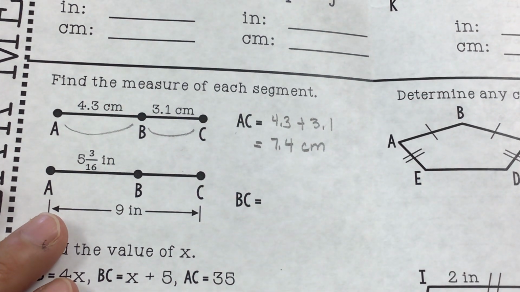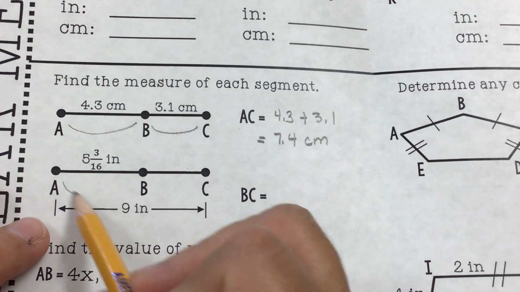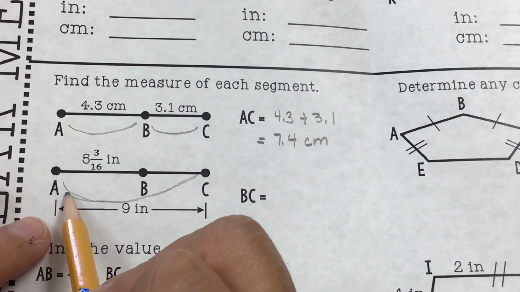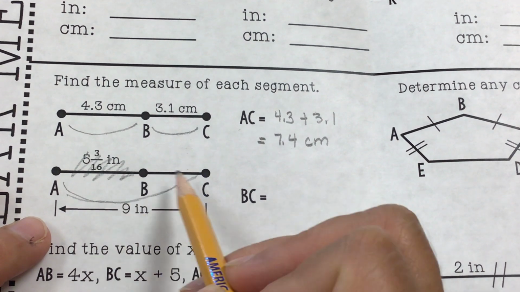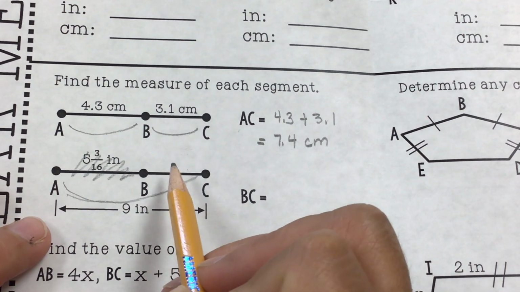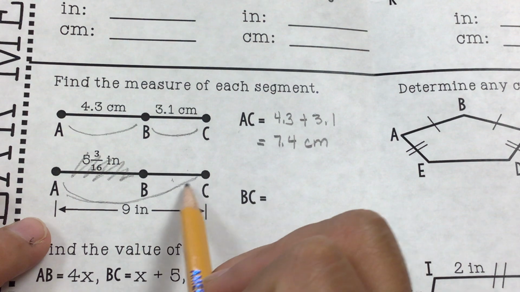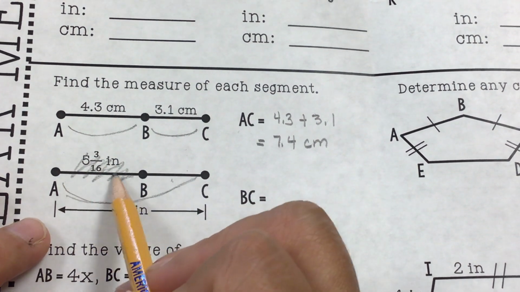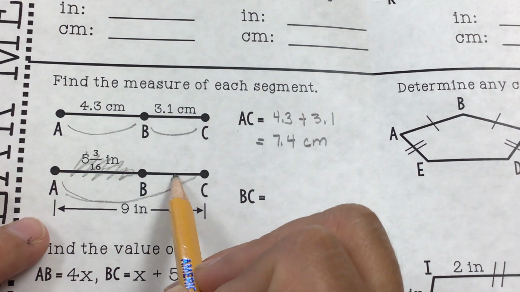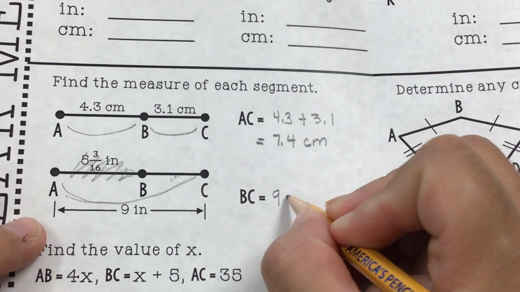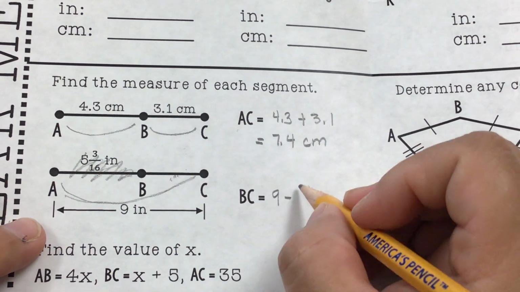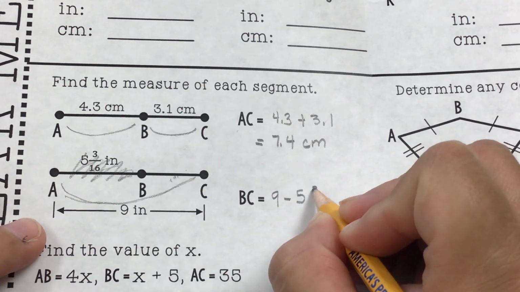On BC, what you have is the total. So from the total, if I take this away, it's going to tell me how much I have left for BC. The total, take away this part that we have, gives you what's left on BC. So we're going to write 9 minus 5 3/16.